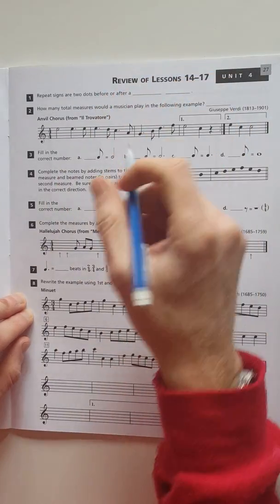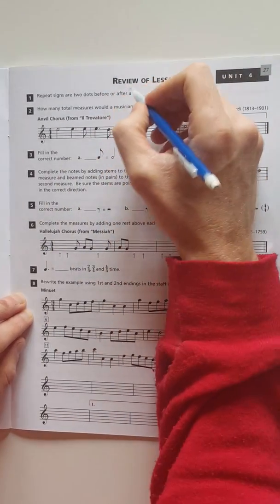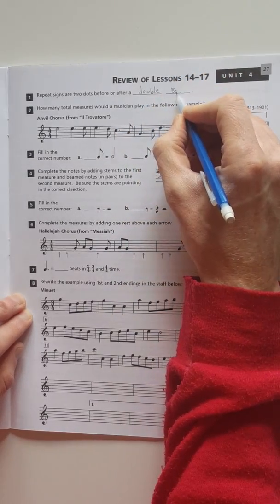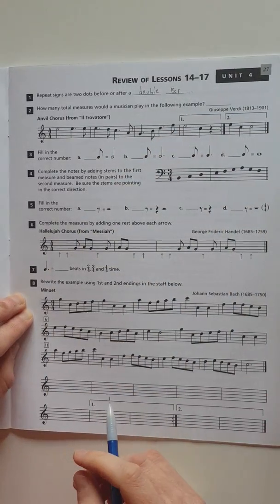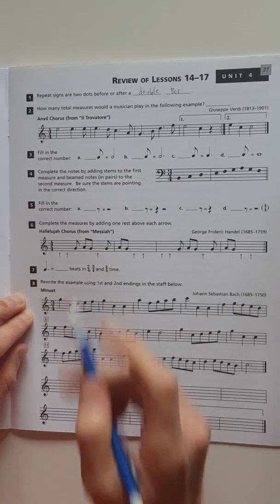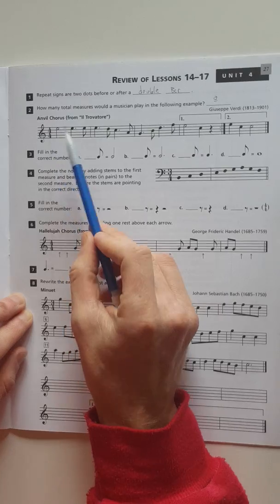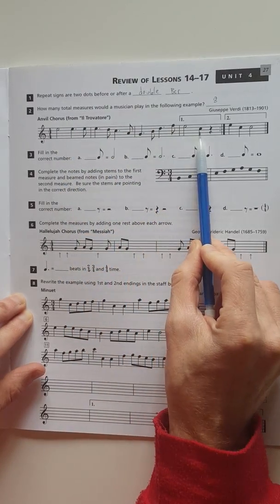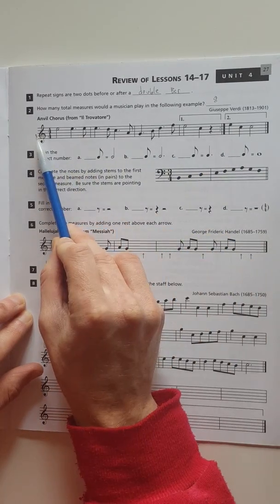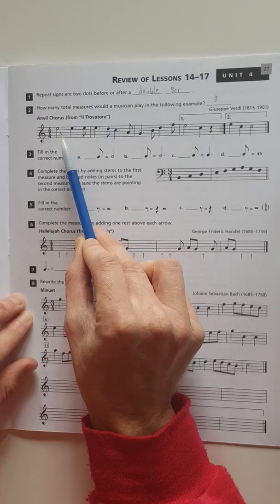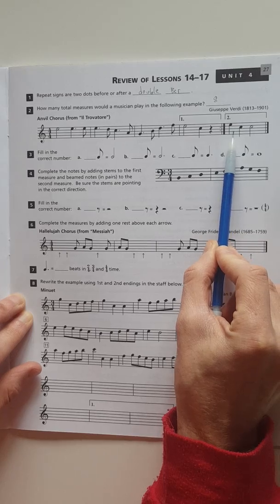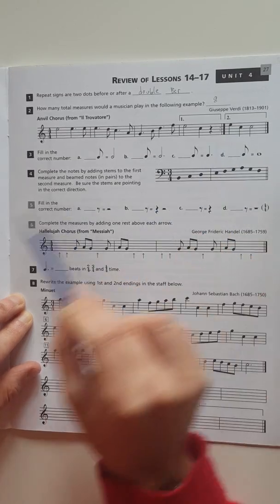Number 1, repeat signs are 2 dots before or after a double bar is what they're looking for here. Okay. How many total measures would a musician play in the following example? The answer here is 8, because they're going to play 1 measure, 2 measures, 3 measures, 4 measures. Hit the repeat sign. Since there's no forward repeat anywhere, we just go all the way back to the beginning. Play these measures again for measure 5, 6, 7. You'd skip the first ending, go to the second ending, and that's your 8th measure right there.